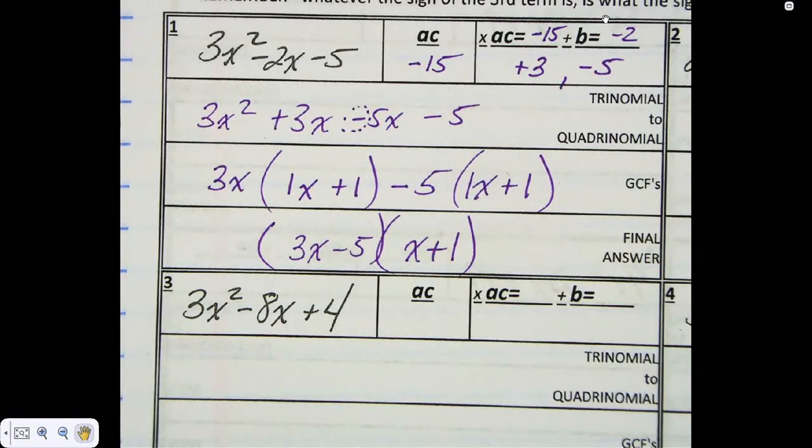Coach, can this go below part 1 of the notes? Yes.